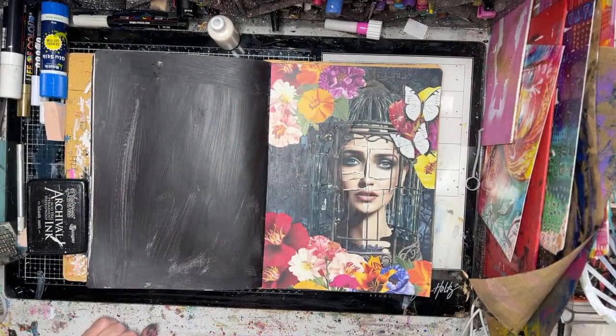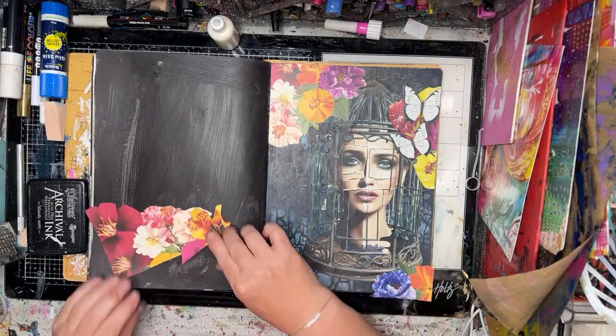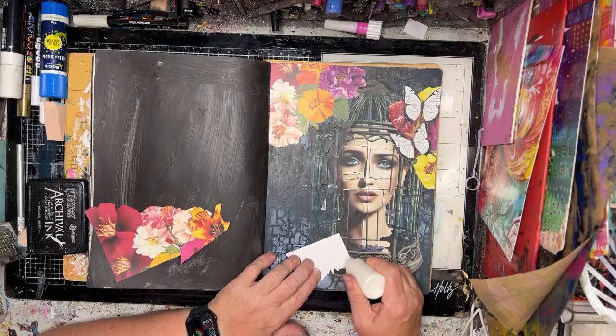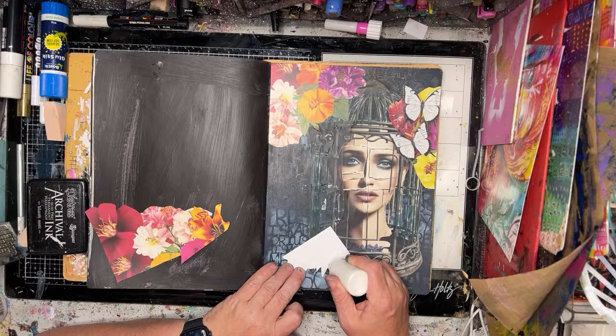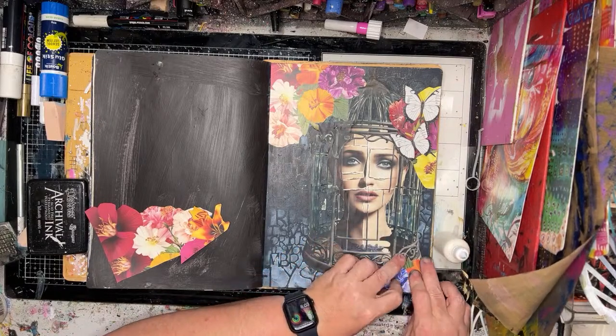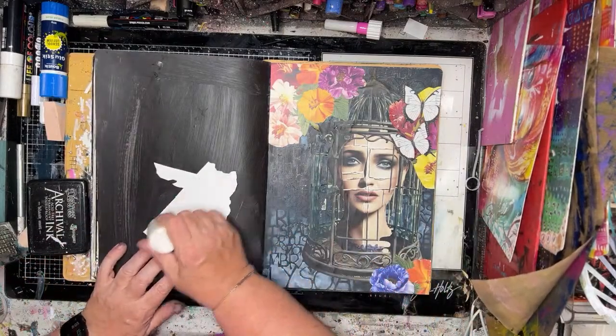So again, this is kind of just giving us a base. It is very, very flat at the moment, and that's okay. But we're going to build it up. And we're not necessarily going to finish it all right now, because we're going to add more to it later as we go along.